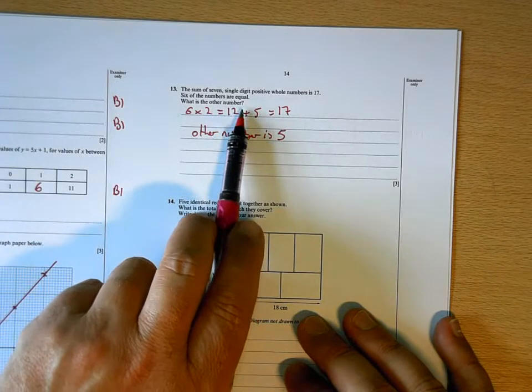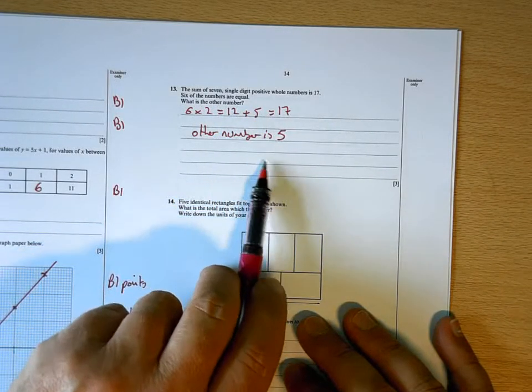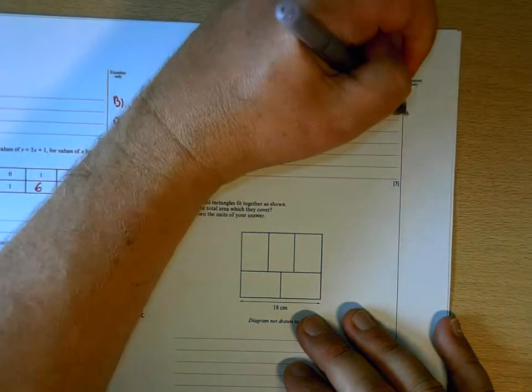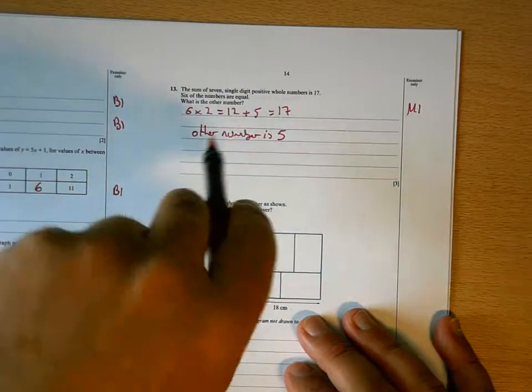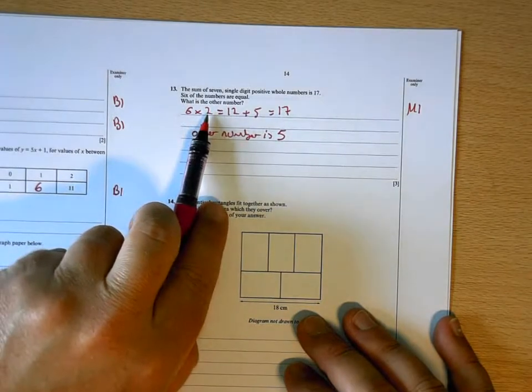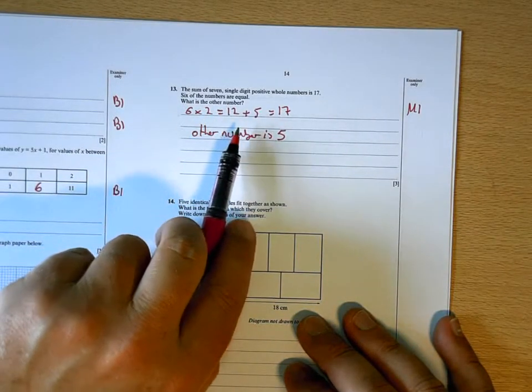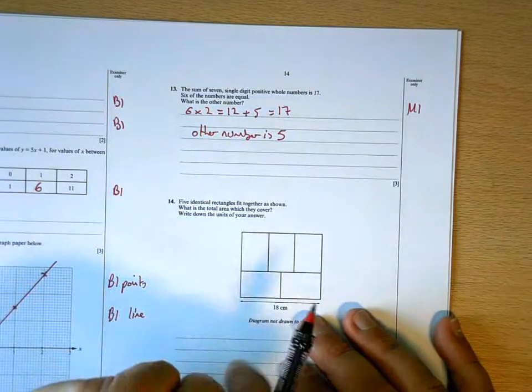So you're going to have 1 mark for your method of picking the 6, working out whether the number is 2 or 3 or 4, and then 1 mark for working out the difference, and 1 mark for your answer.